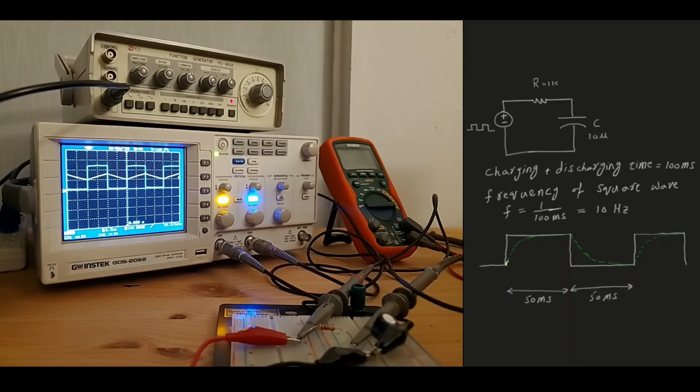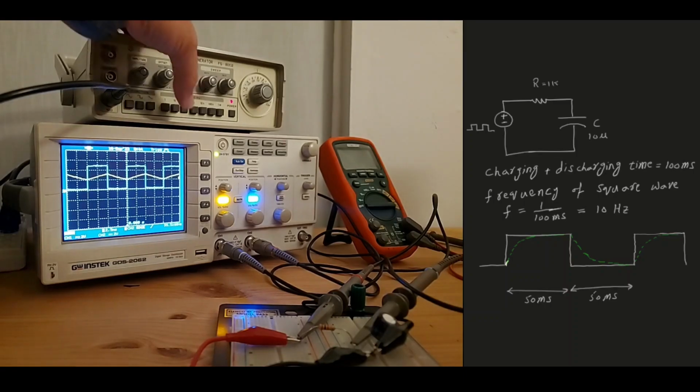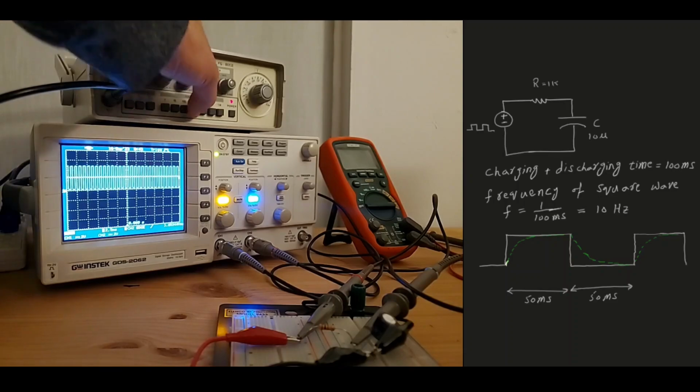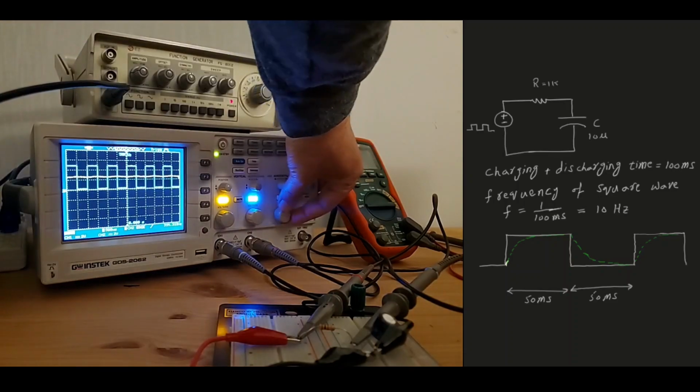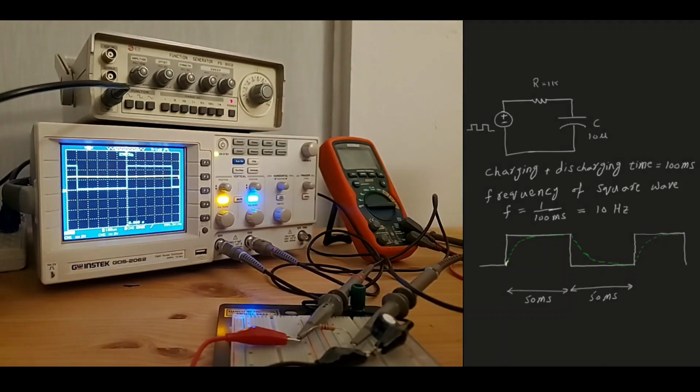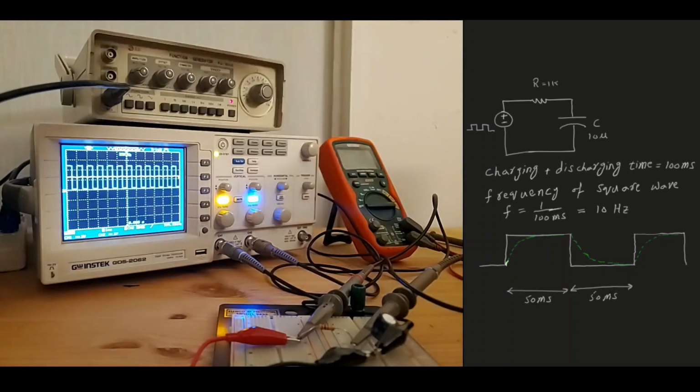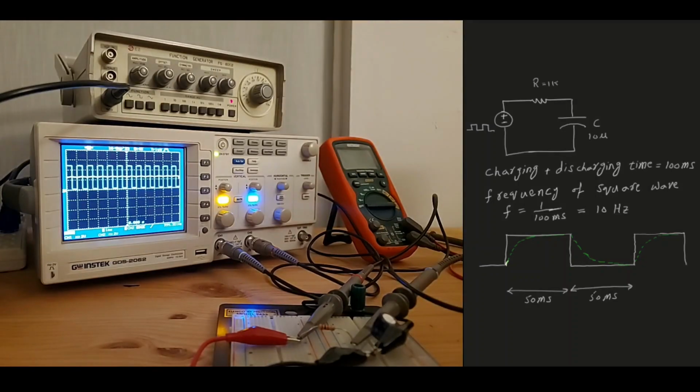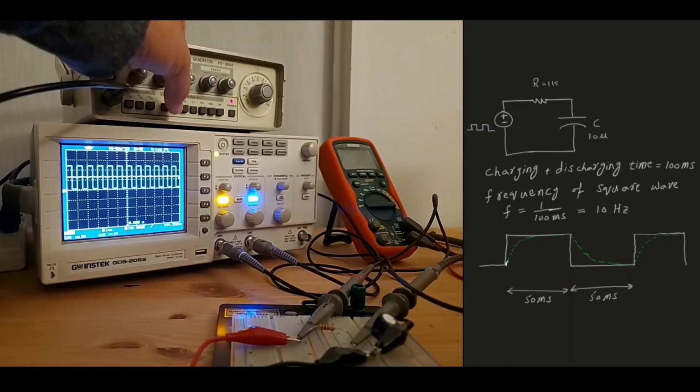Let me increase the frequency by a factor of 10 again. So now I will make the frequency 1 kilohertz, which is 1000 hertz. And when I do that, now you can see that there is barely any time for the capacitor to either charge or discharge. So therefore, the voltage across the capacitor looks like it is just constant at the middle. This property of the capacitor is used a lot in the design of filters.